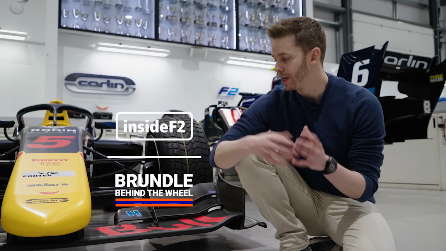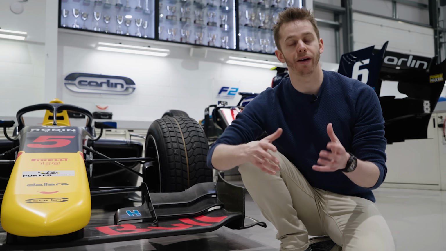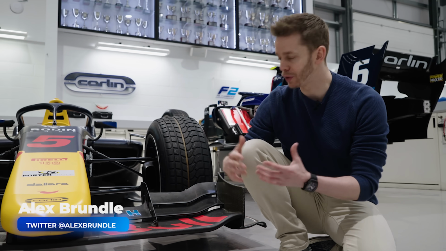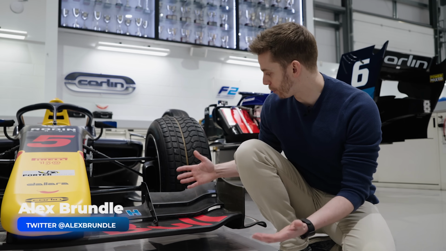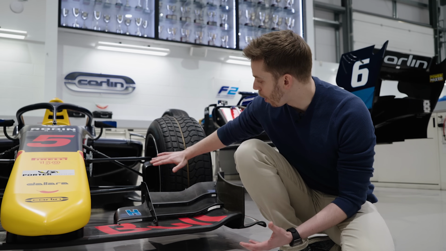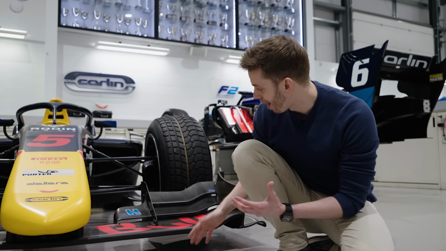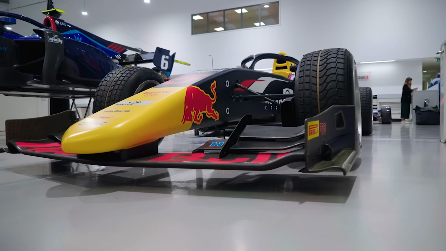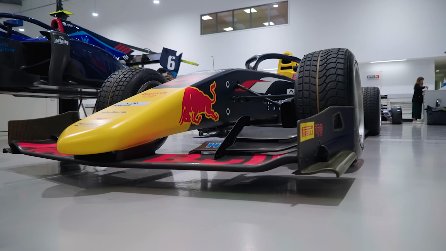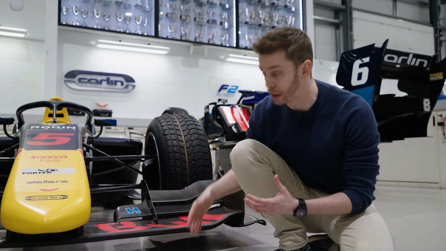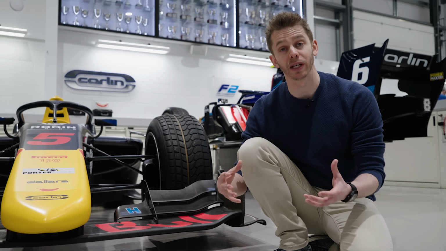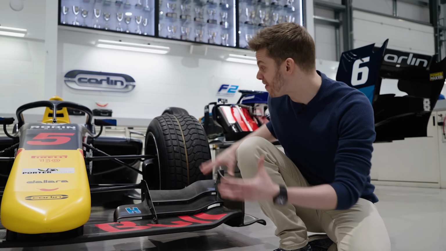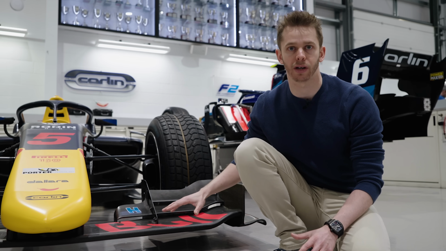We're back with Carlin and Inside F2 to understand how the aerodynamics of a Formula 2 car work for 2022. A lot of it you'll know from Formula 1. For example, the front wing, slowing the air over the top surface and speeding it underneath to make sure there's a nice big high pressure zone pushing the air down towards the floor as it tries to reach the low pressure below. The difference though between Formula 2 and Formula 1 is that teams are not allowed to develop any of these areas of the car.